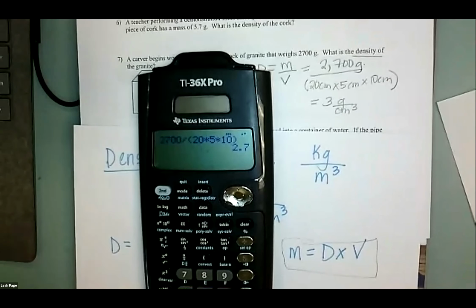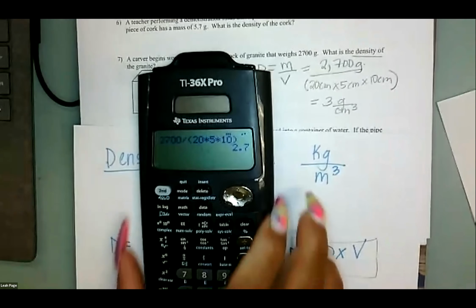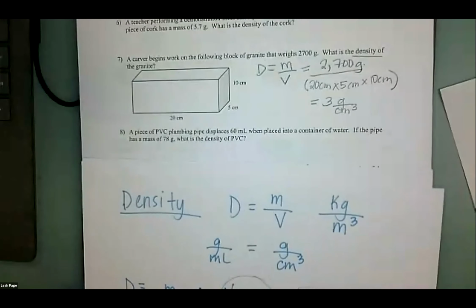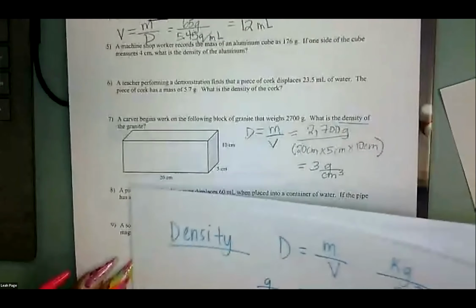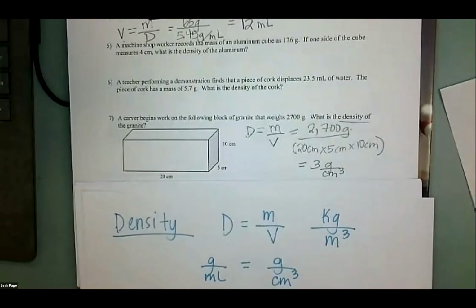Okay, any questions before we go ahead and get started with the lab? How do you guys feel about density? I got a quick question about the units. Is density always like grams over centimeters cubed, or is it always over something?